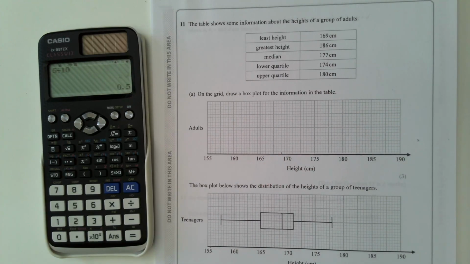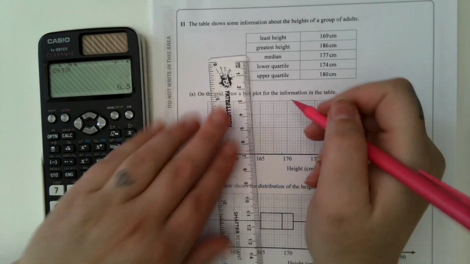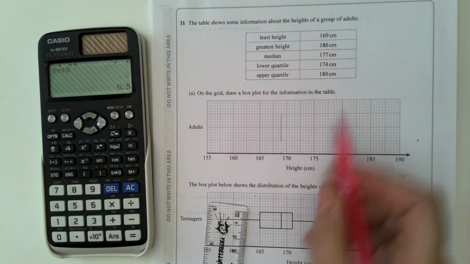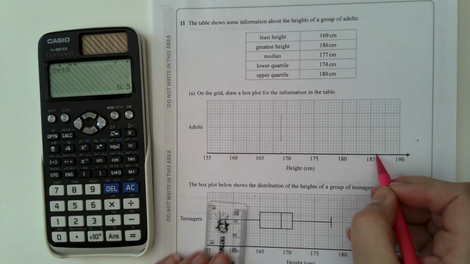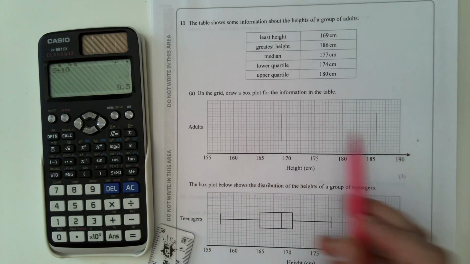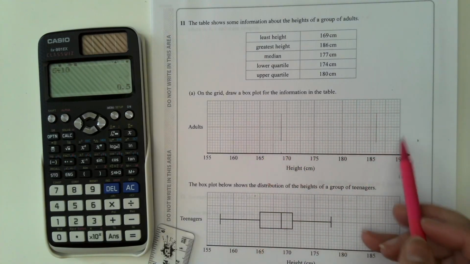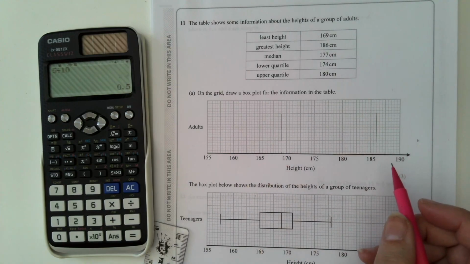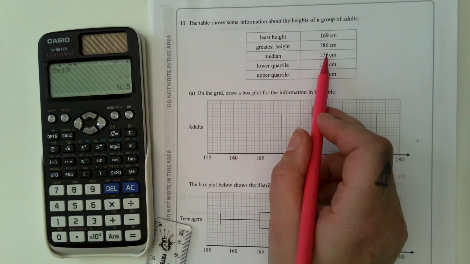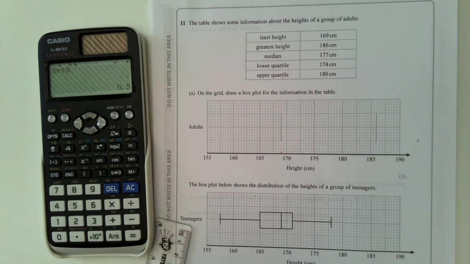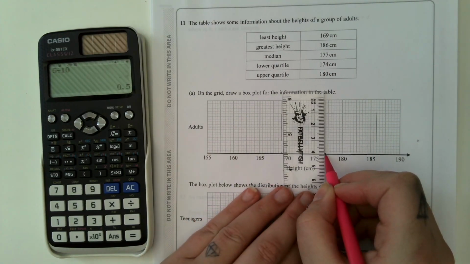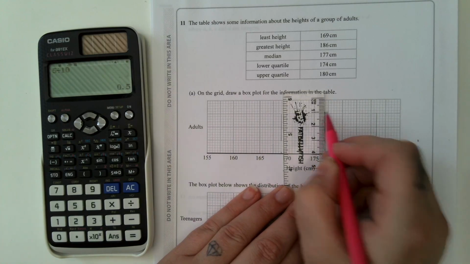So if I get my ruler. So we've got our least height there. And then our greatest height is 186. That's 185, 186. And what you'll notice here, I've made sure that those whiskers, the least height and the greatest height, are the same length, just to make it easy to read. Okay, the median is 177. So the median is a bar that represents the middle point of the data. So 175, 176, 177. So I've marked on my median.